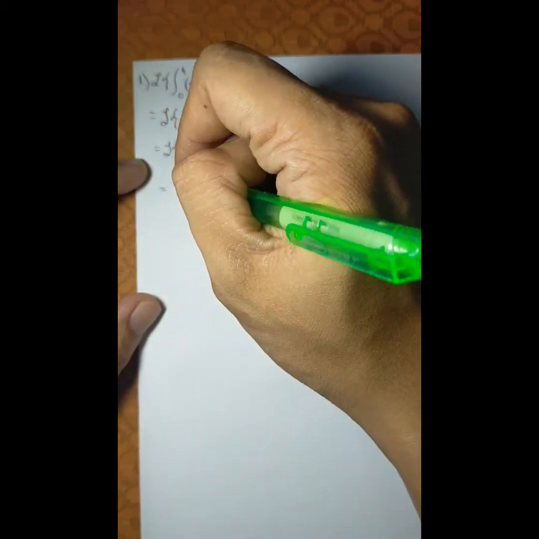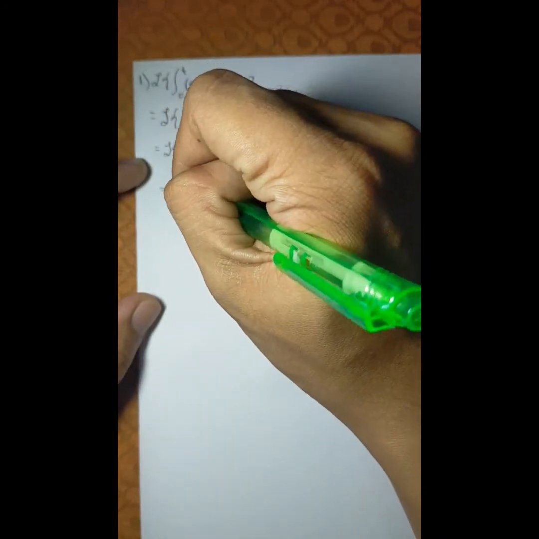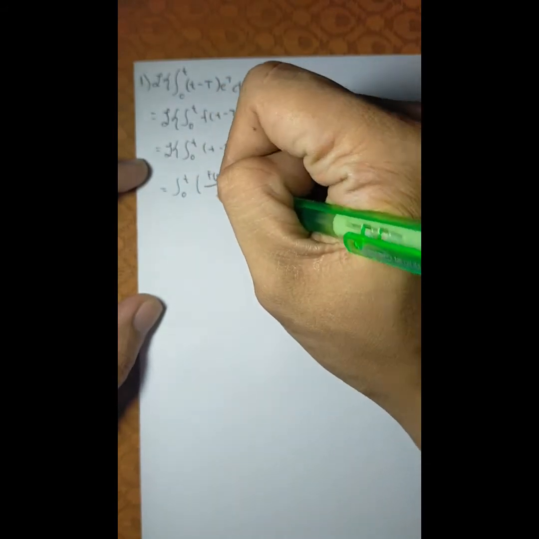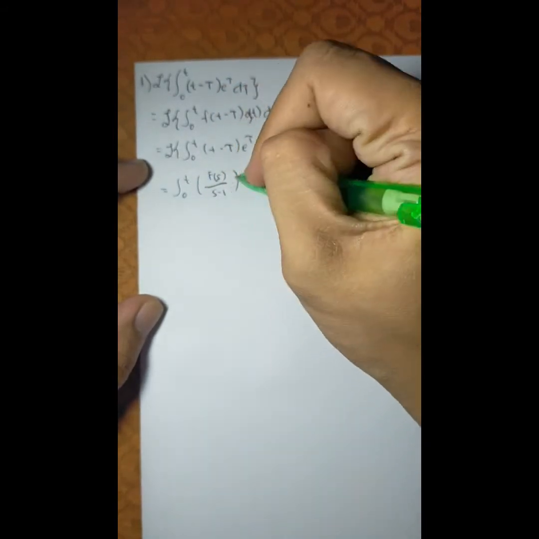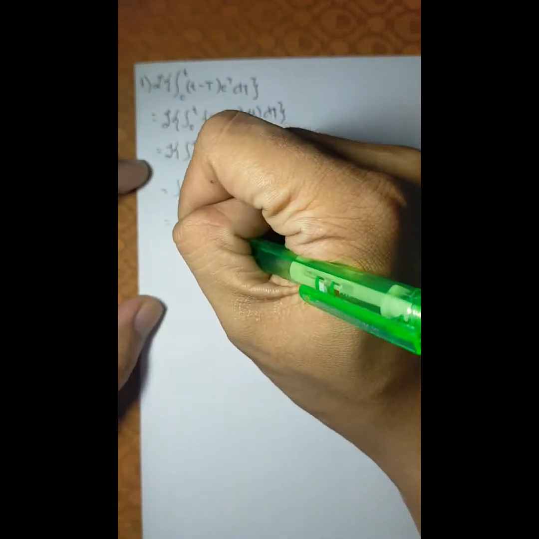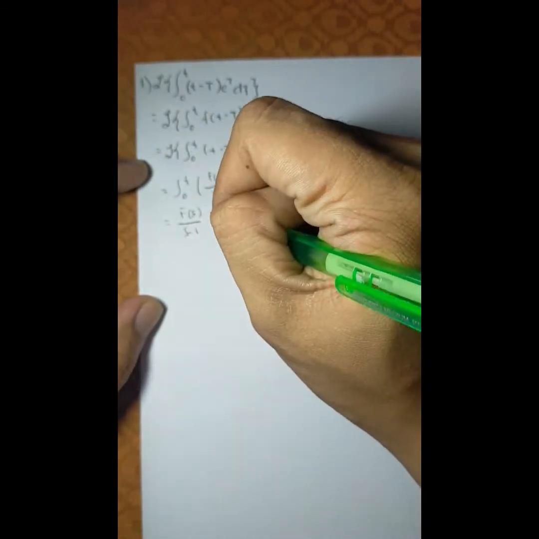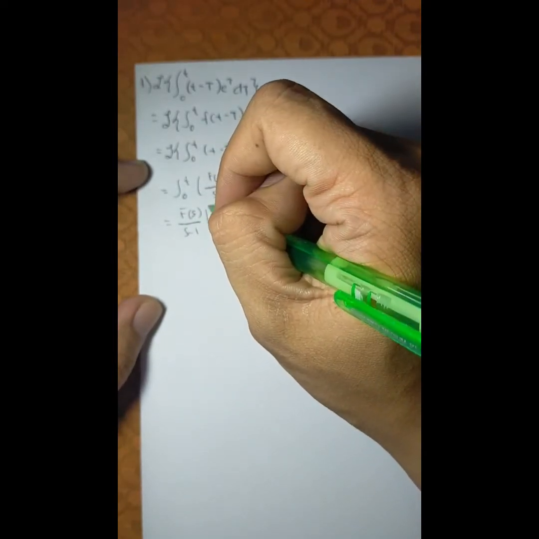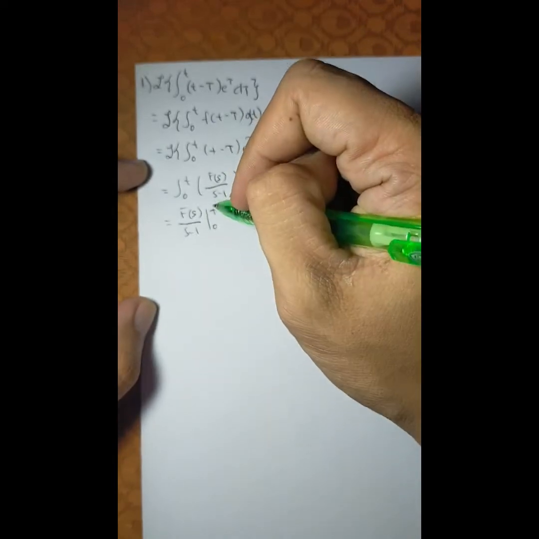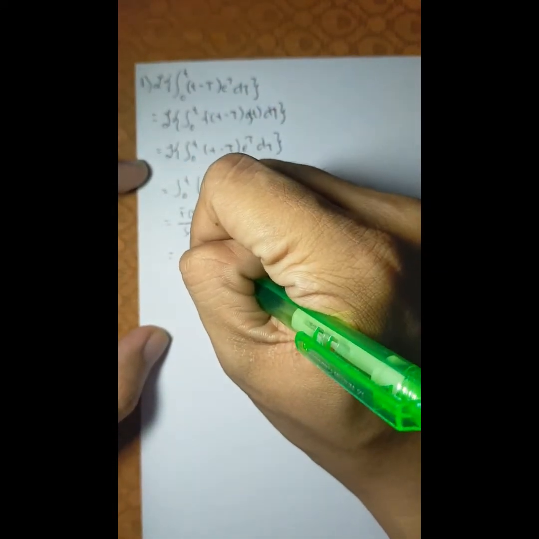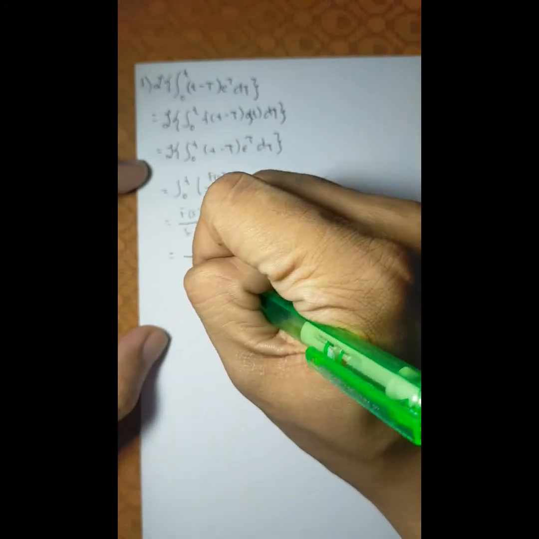This can be equal to integral from 0 to t of F of s over s minus 1, where F of s over s minus 1 has limits 0 to t. And our final answer is F of s over s minus 1.